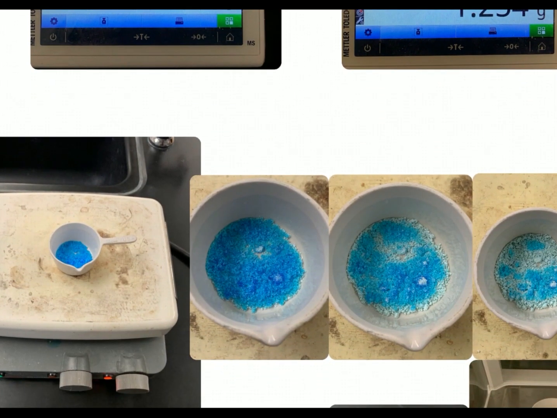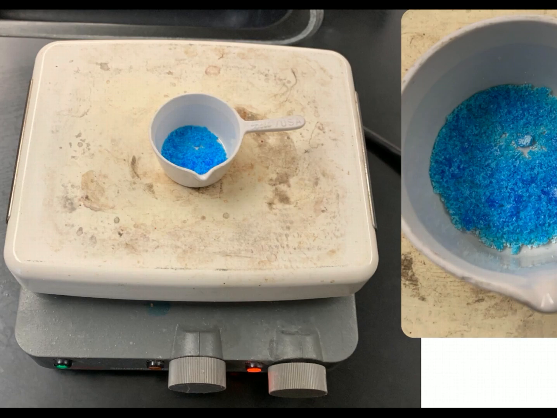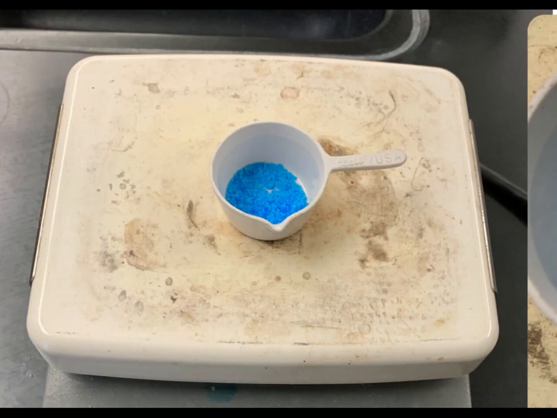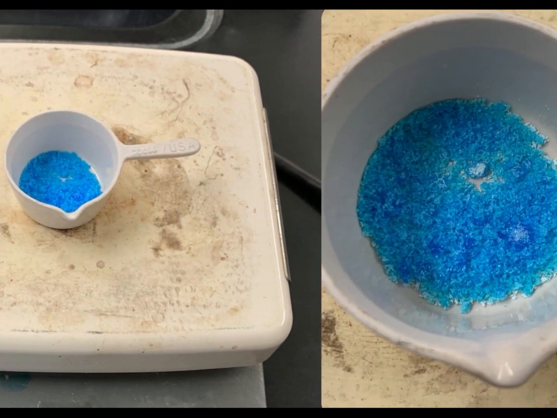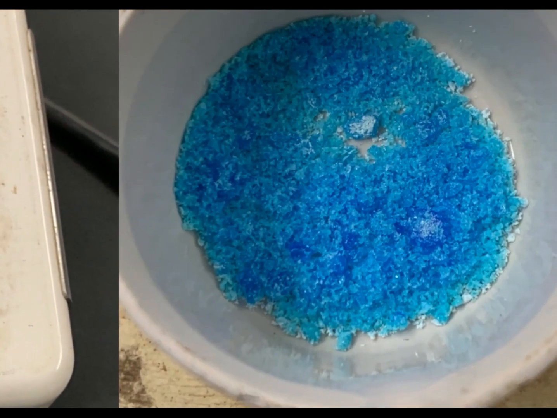I took that and I put it on a hot plate. Put the hot plate on medium at first, but then started ramping the temperature up. So when it's first on the hot plate, if you look really close, you can tell that it actually is crystalline. You see some big crystalline rocks in there.